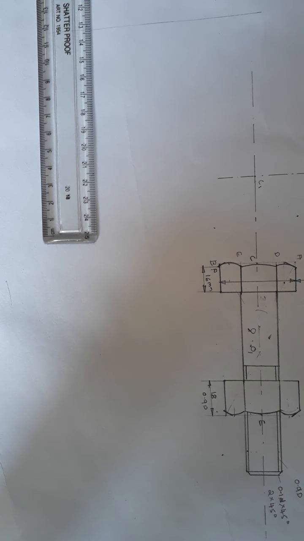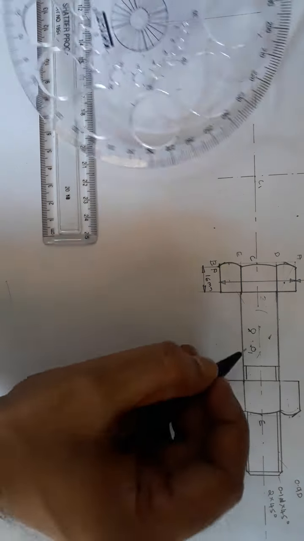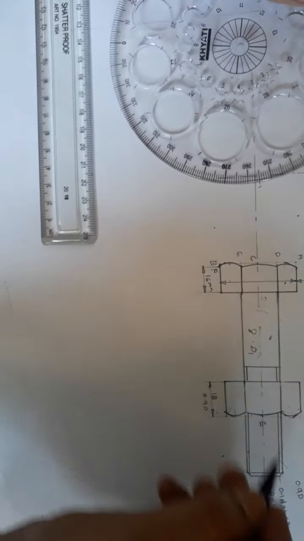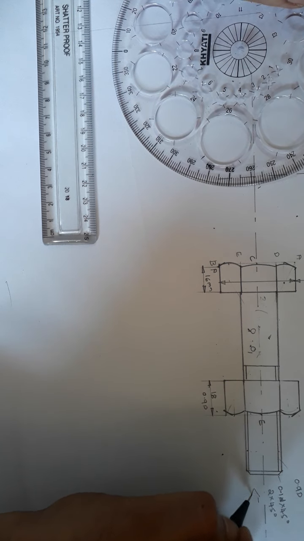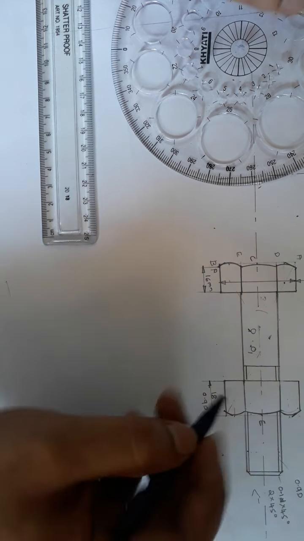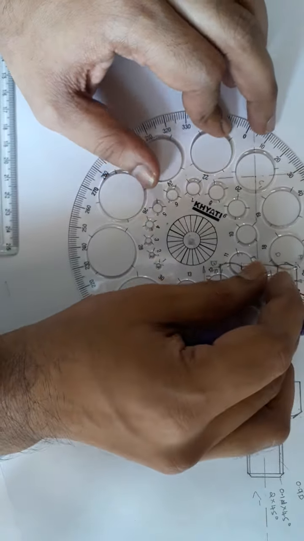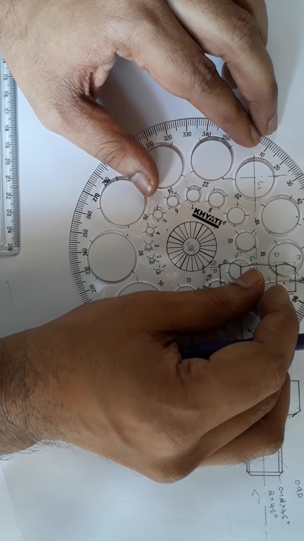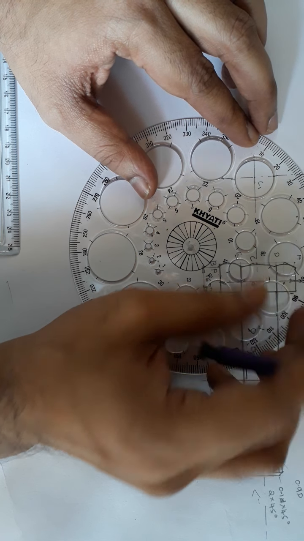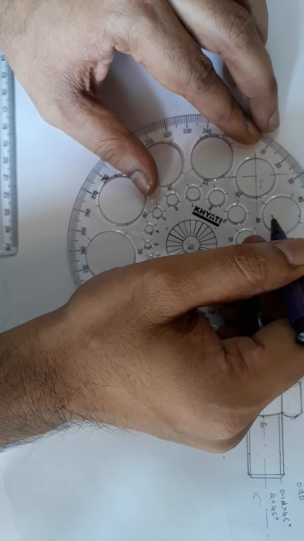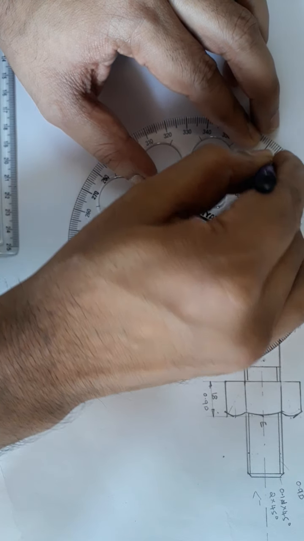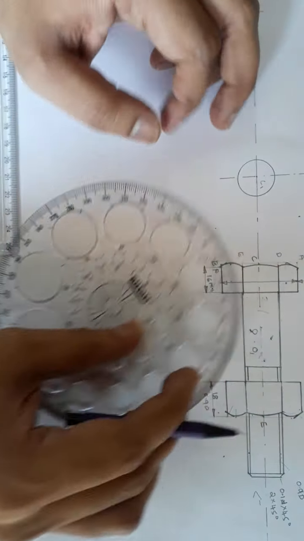From the center C, draw a circle equal to the nominal dia. Nominal dia is 20 mm, so in the side view you can see this nominal dia first. Draw a circle. This is the nominal dia circle.